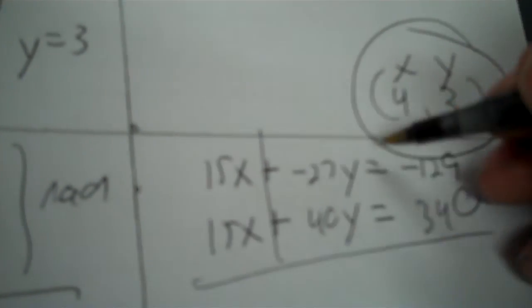Okay, so 3 times 5x is 15x. 3 times negative 9y is negative 27y. And then 3 times negative 43 is negative 129. Now on bottom, you get 15x plus 40y. And 68 times 5 is 340. Now line them up again.